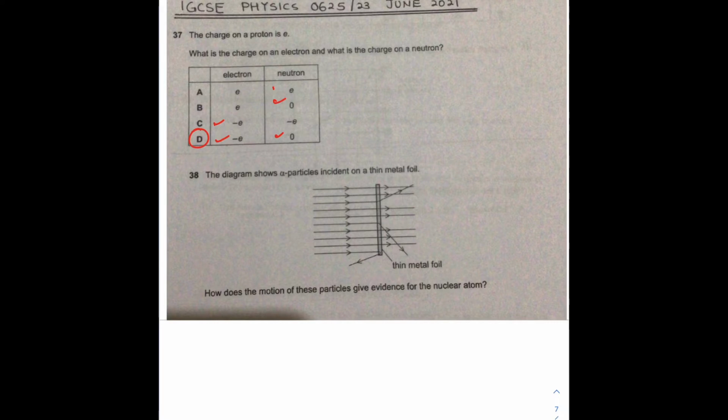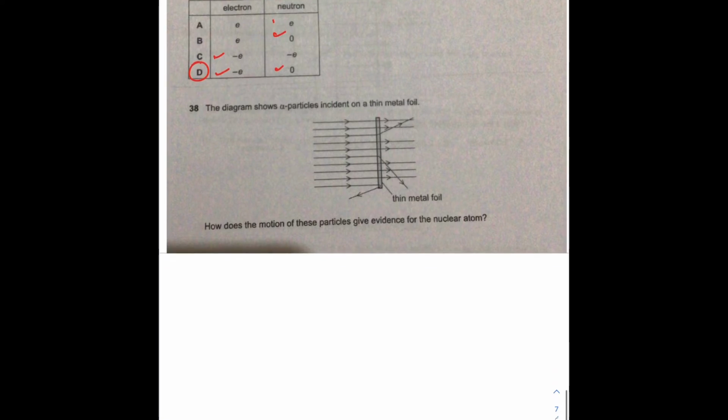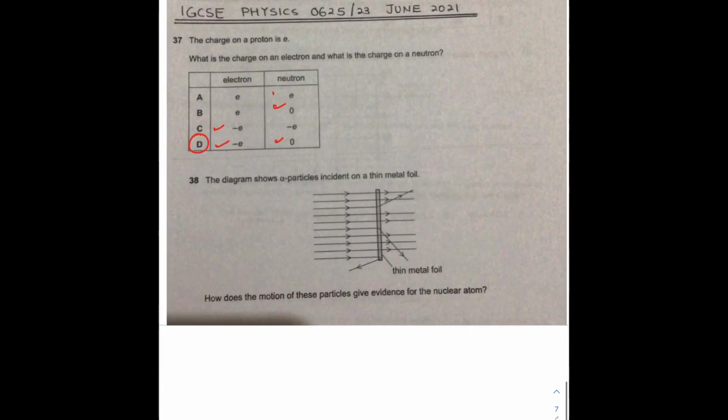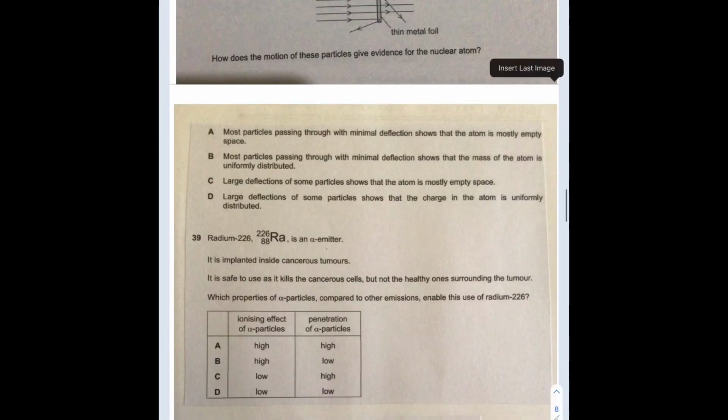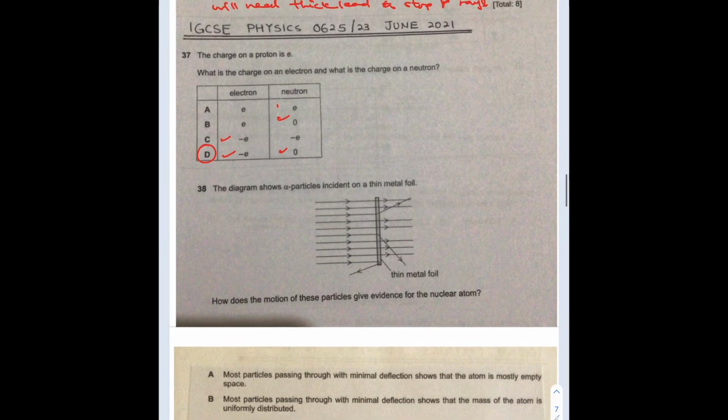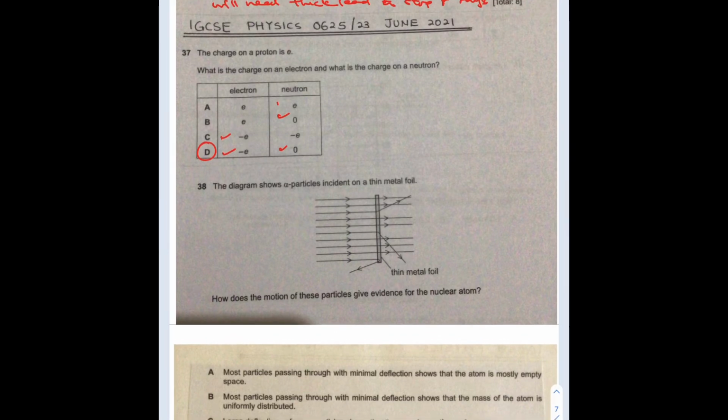The diagram shows alpha particles incident on a thin metal foil.